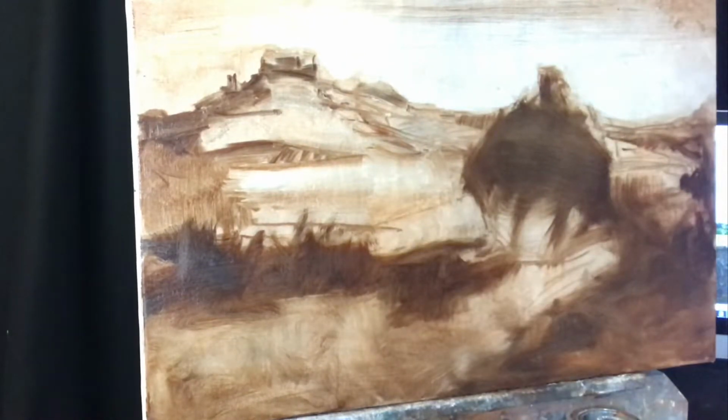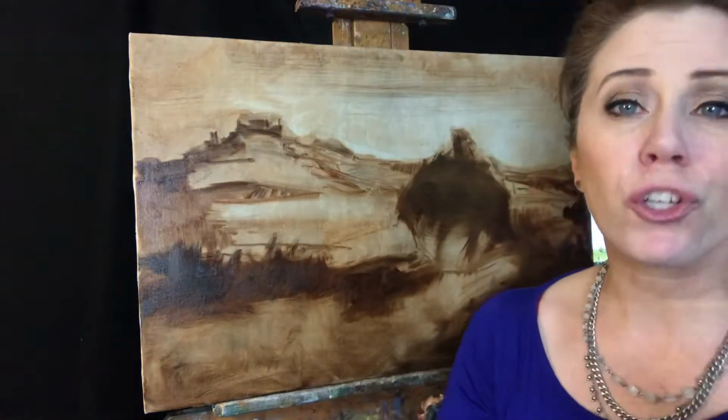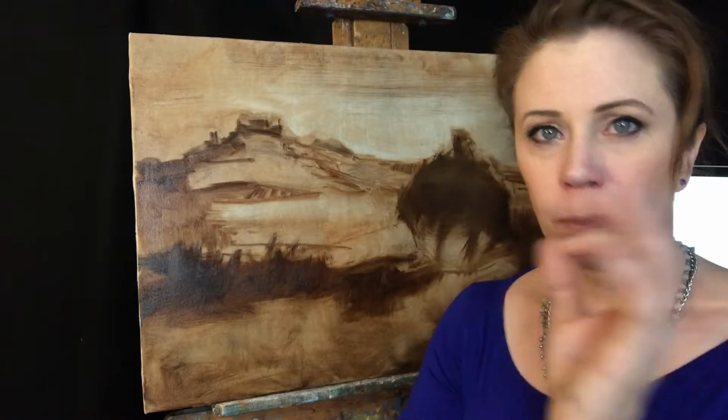Let's see where I'm going with this. Okay, so I had my cup of coffee, I sat back for a while, and I just spent some time looking. One of the keys to painting is to spend more time looking than actually painting. Put a mark down, stop, look at it, take your time.